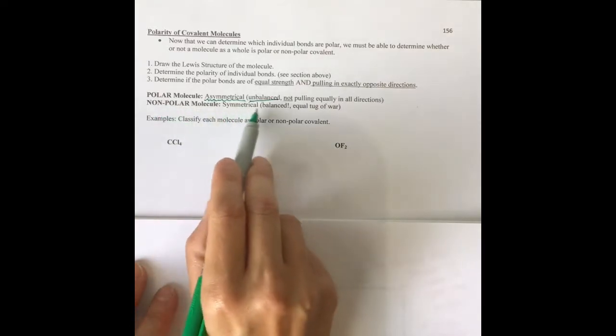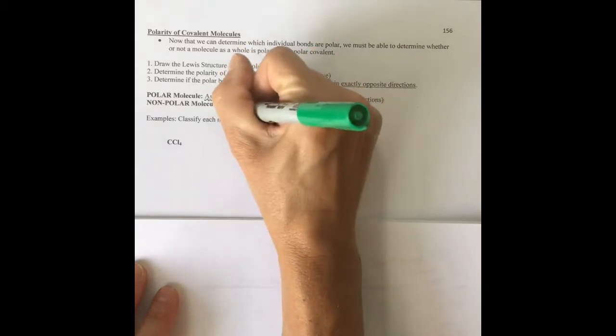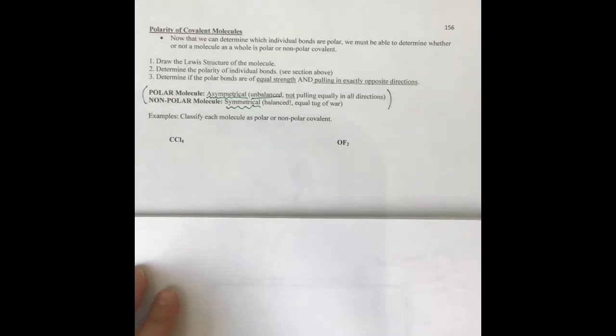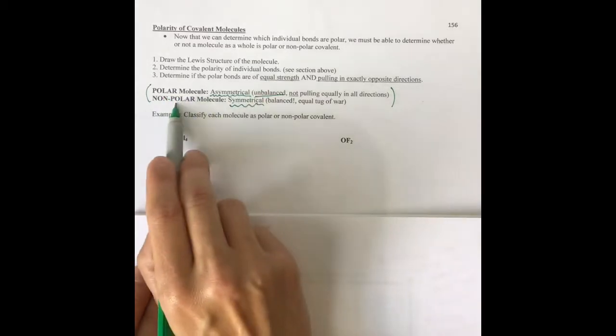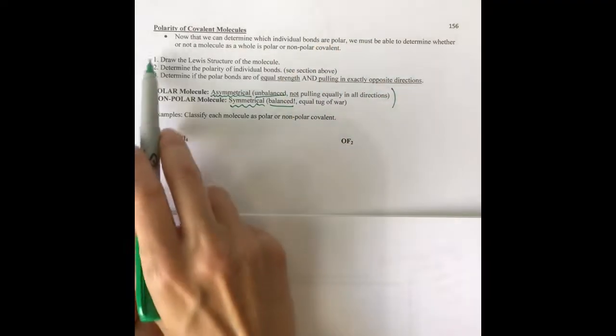It's symmetrical, it's completely balanced, and all the tug of wars are equal. Okay, so these are really 2 terms that you need to be very familiar with from this lesson. I always think polar, unbalanced, nonpolar, balanced.